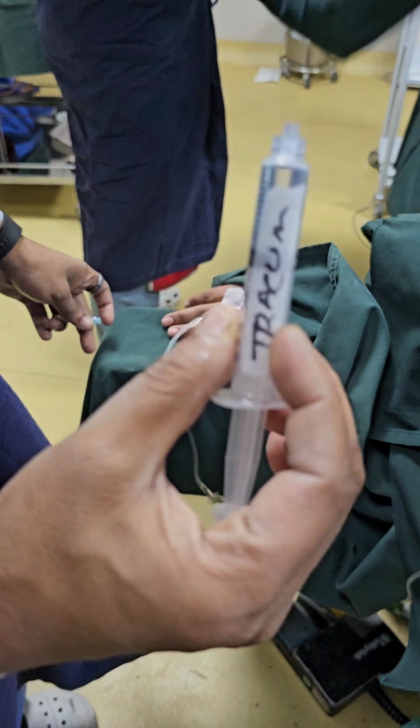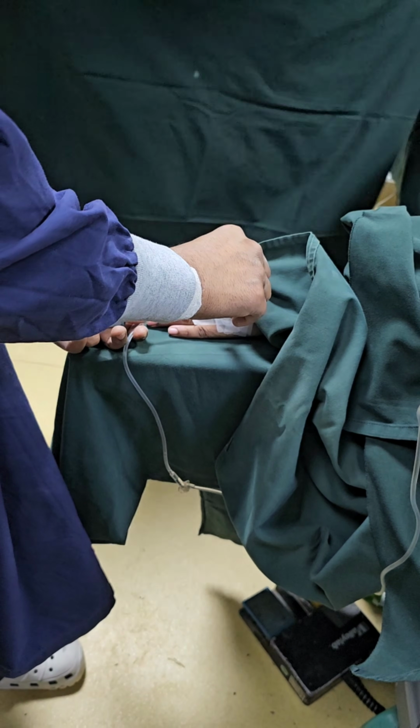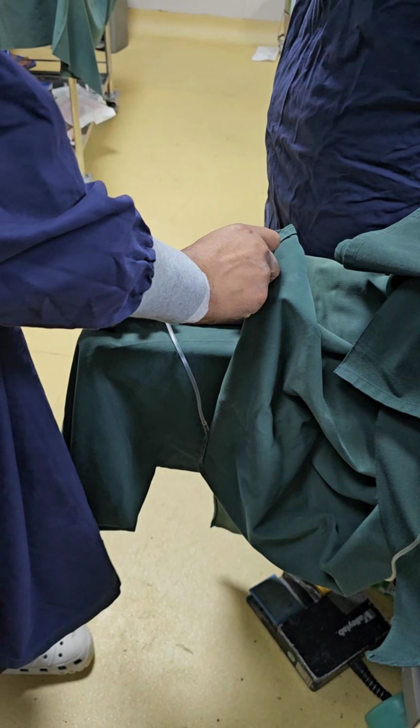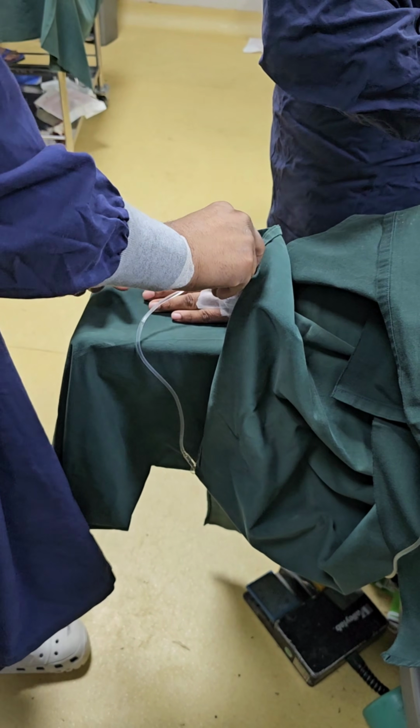Then we are giving the long-acting atracurium. It is a non-depolarizing muscle relaxant, and it is a long-acting muscle relaxant. And we are seeing that the draping has been completed by the surgeons.